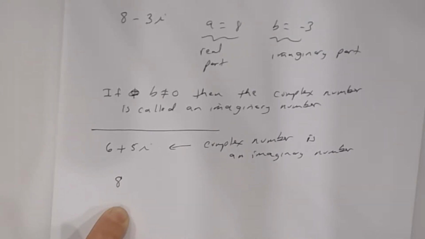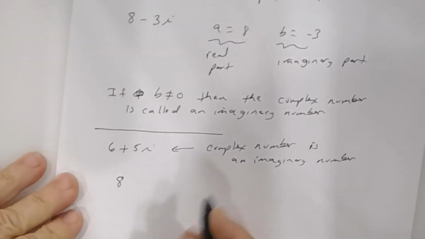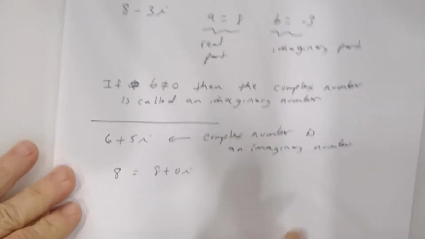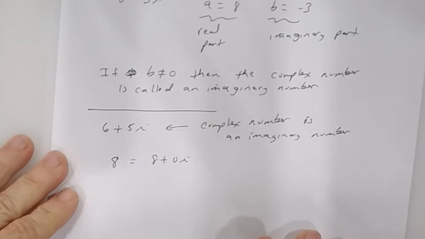Okay, anyone else? All right. 8 is the same thing as saying 8 plus 0i. b is what here? 0.